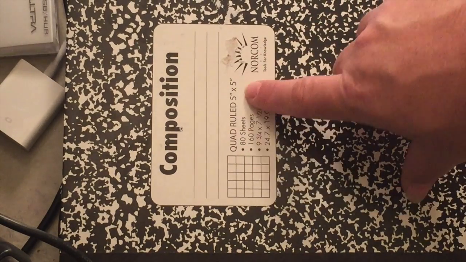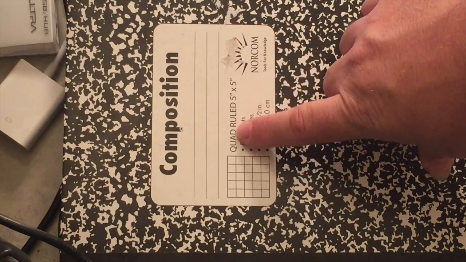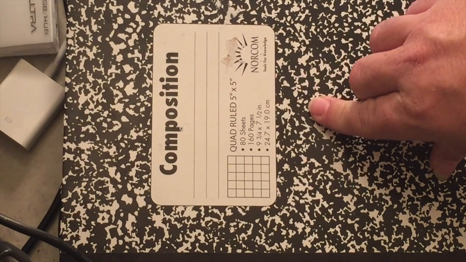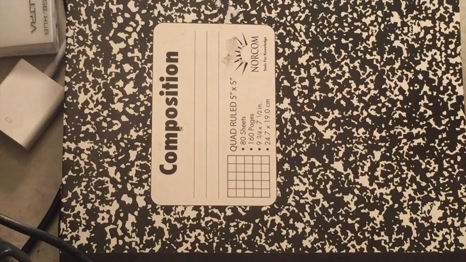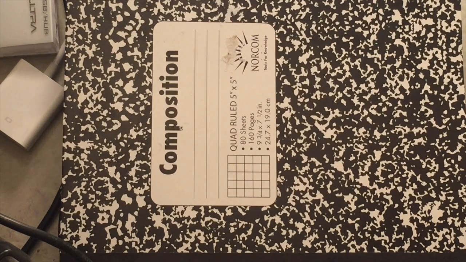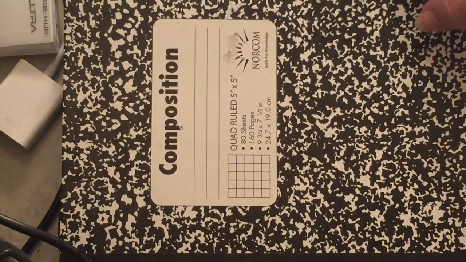Now, it's best to get the quad ruled type. It says quad ruled 5 inches by 5 inches to this square right here. You see it's 5 squares by 5 squares. Each square represents 1 inch. But anyway, I'm going to show you how to set up your notebook.